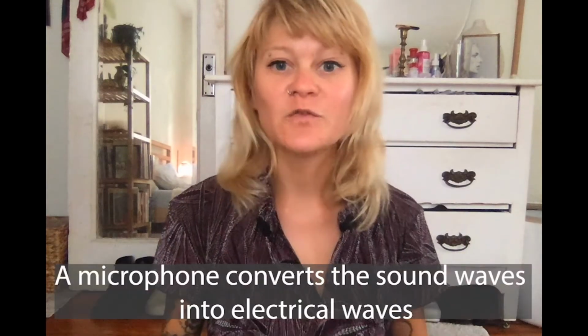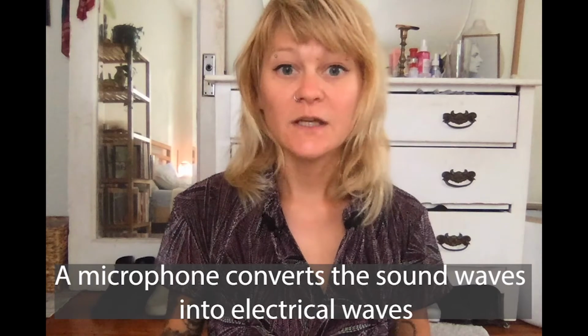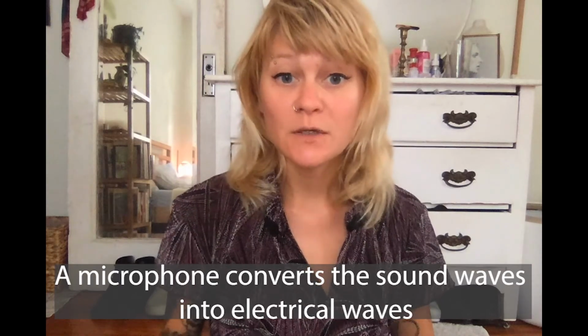So let's start off. What does a microphone do? A microphone converts sound waves into electrical waves, so you can use them on a computer or any other given device.